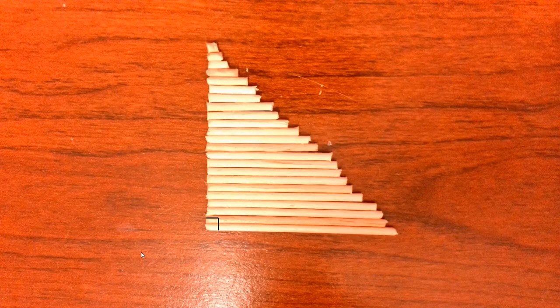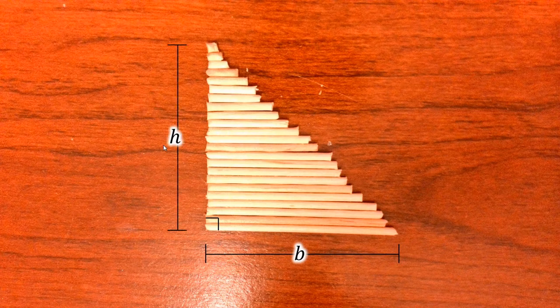Here we have a right triangle. Now notice that this edge here is a bit jagged. However, if we have more and more parts with less and less width for each part, this becomes less and less jagged and more smooth. Now of this right triangle, this is the base and this is the height. And we already know the formula for the area of a right triangle. It is 1/2 base times height.